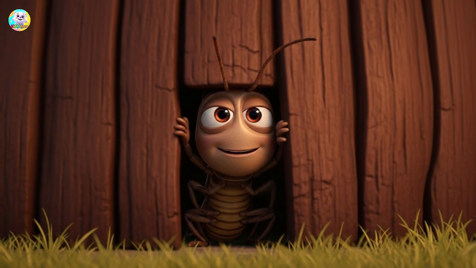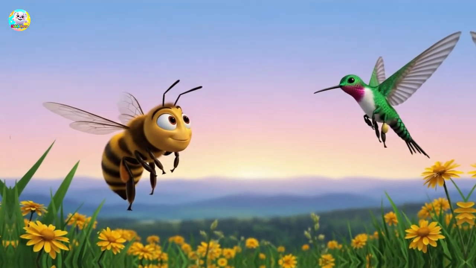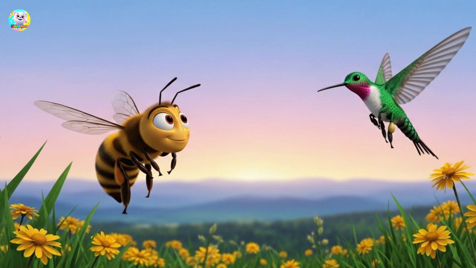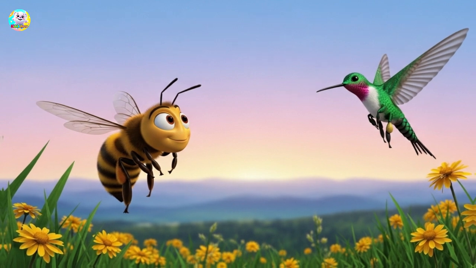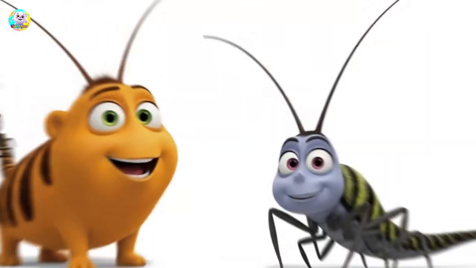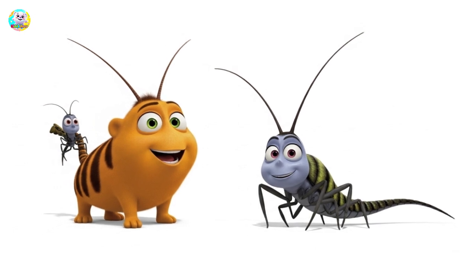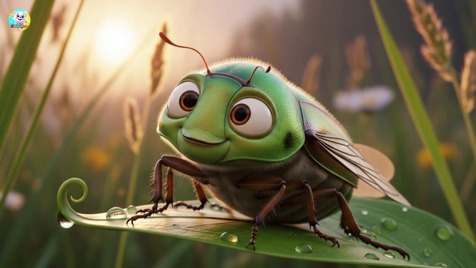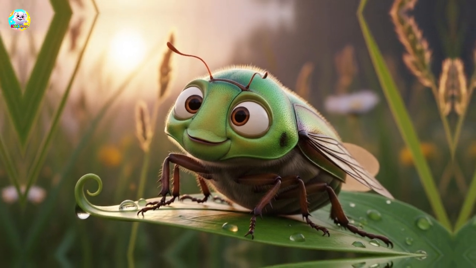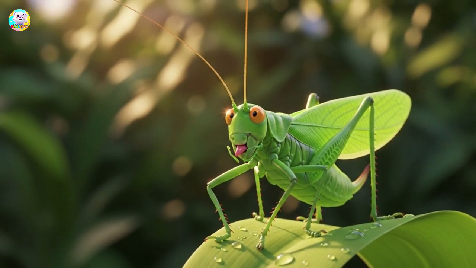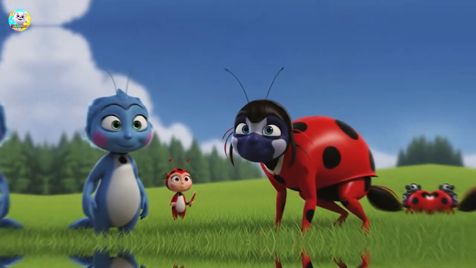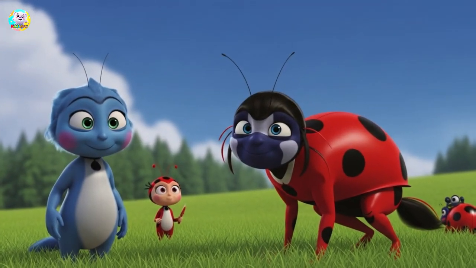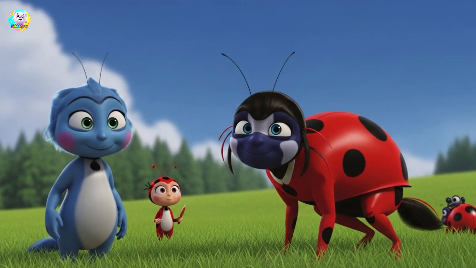G is for grasshopper, jumping so high. H is for honeybee, humming nearby. I is for Ichneumon, parasitic wasp that. J is for June bug, big and bushed top. K is for katydid, singing with friends. L is for ladybug, red shell that defends.